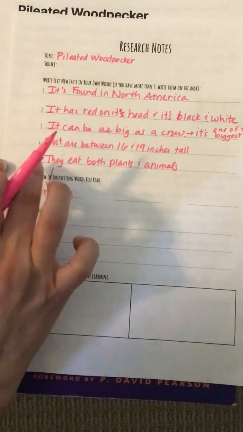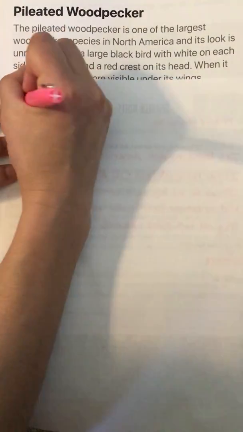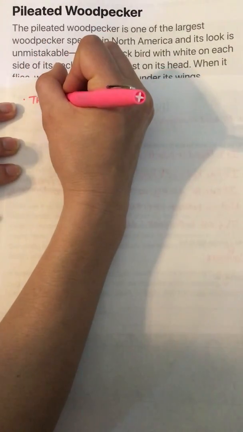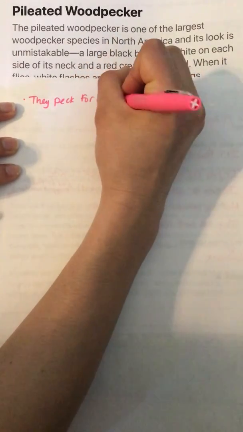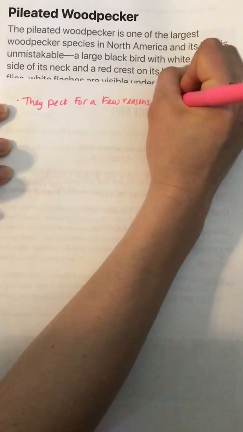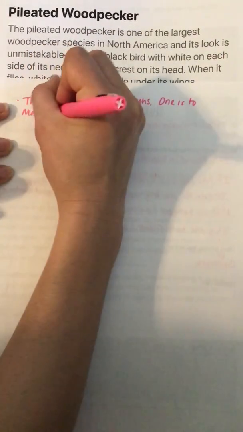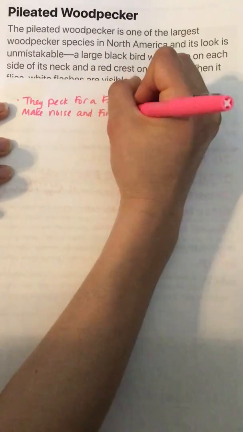Okay, so I've run out of space here, so I'm going to turn on the back, and I'm going to say they peck for a few reasons. One is to make noise and find a mate.